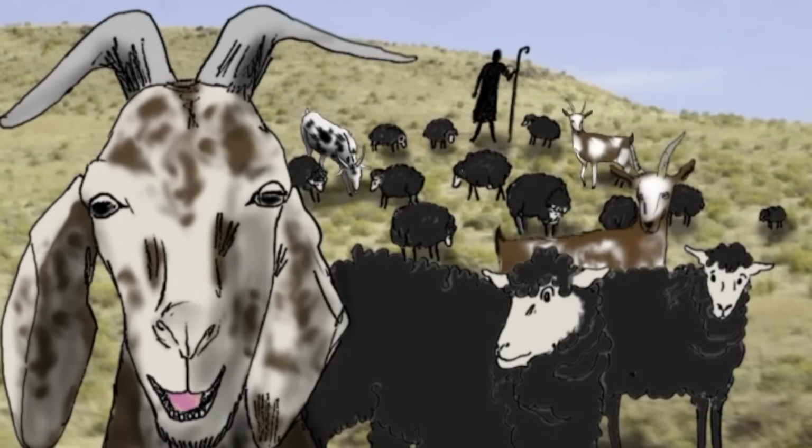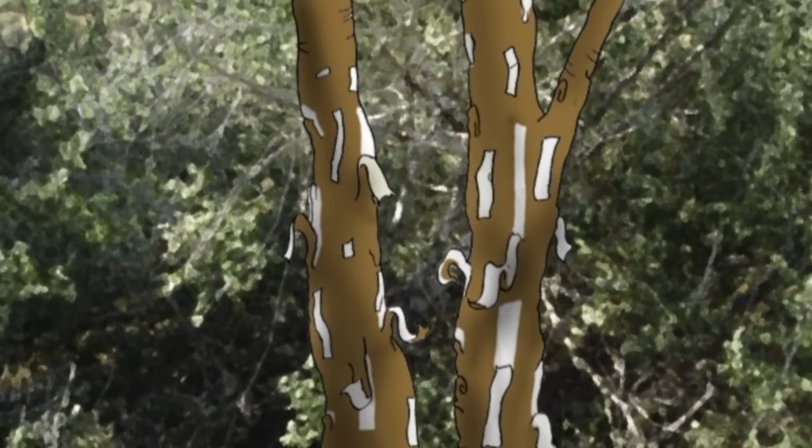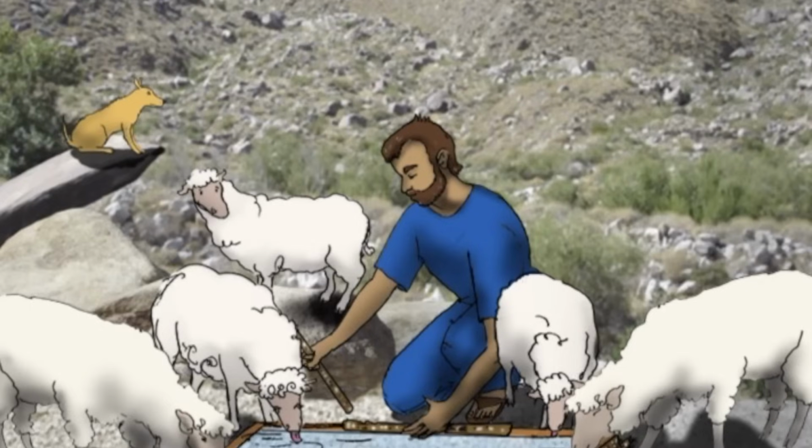Laban agreed, but separated out all the spotted and speckled goats and all the black sheep. He drove them away from Jacob, a distance of 3 days. So Jacob took branches from the trees and peeled off bits of bark, so that they looked spotted. Whenever the stronger animals came to drink, he would place the spotted branches in the gutters of the watering troughs. He would take them away when the weaker animals came.